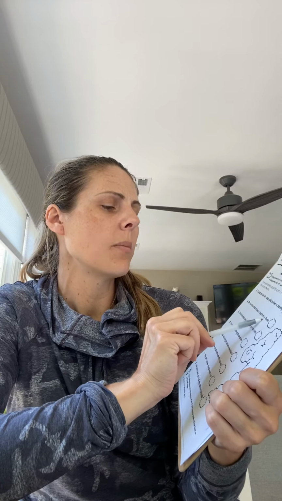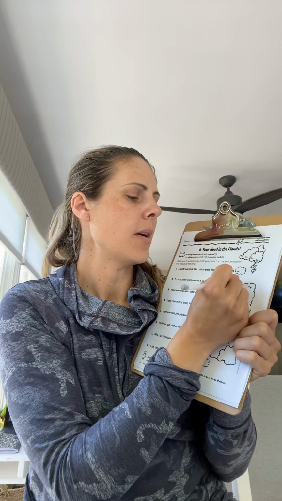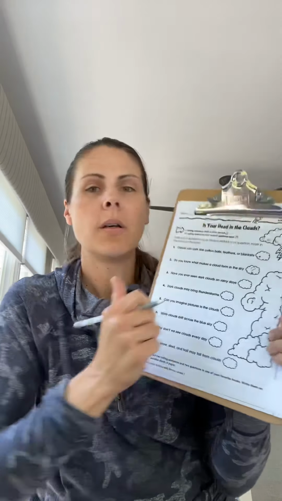Let's look at the second one. Do you know what makes a cloud form in the sky? Do you know? I think that's a question, right? Do you know? I don't know. So what we're going to do, that one's going to get a question mark. Like that. Okay? So these are your 2 activities for today.